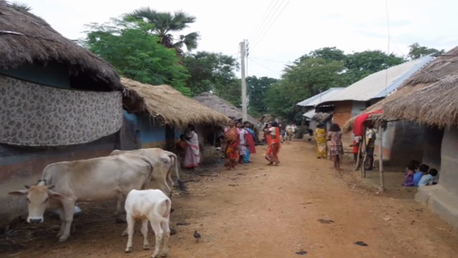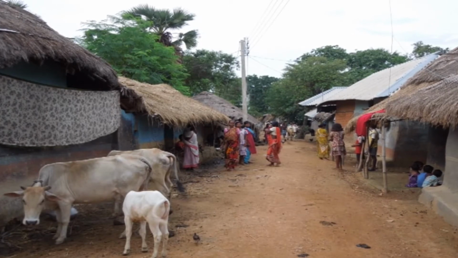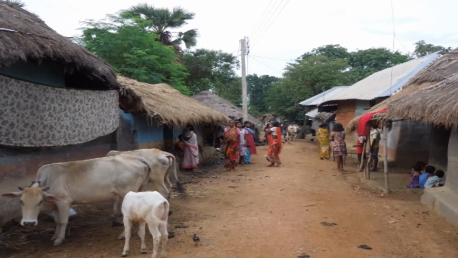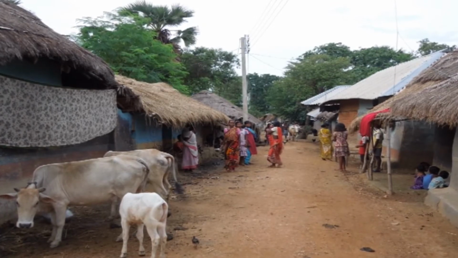The villages in India suffer from inadequate education facilities, and so the rural masses are systematically discriminated from the benefit of development.